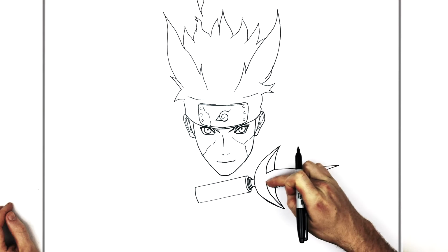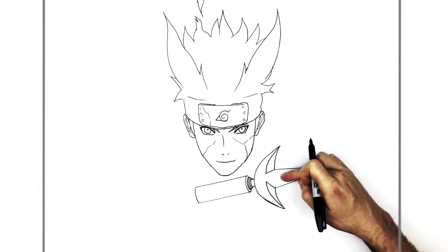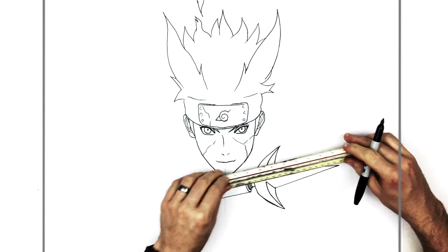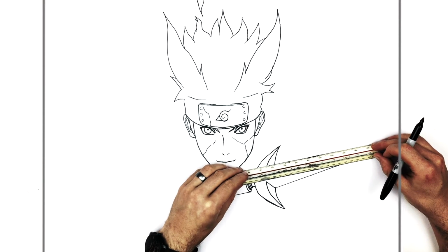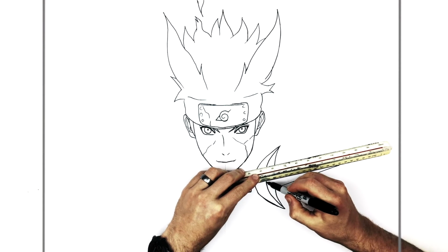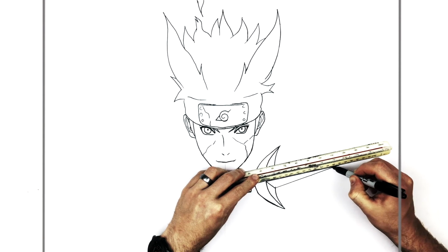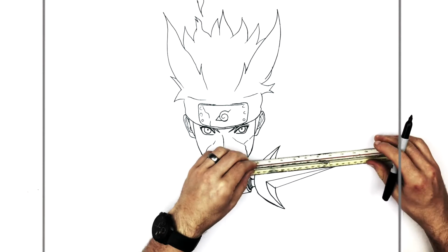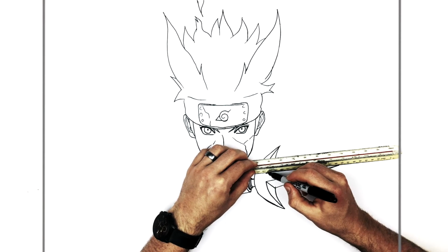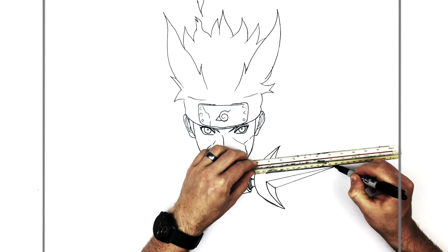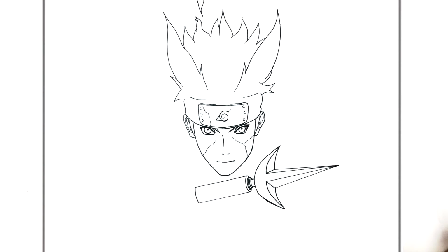And then we have a line coming from each corner towards the top of the pointy end, just there, like so. And then same thing on this side, like so. So making it look a little bit raised up.